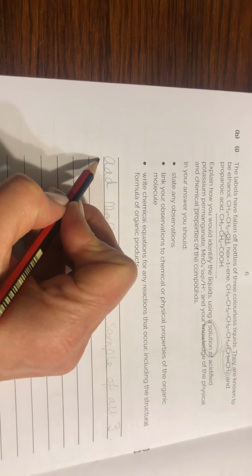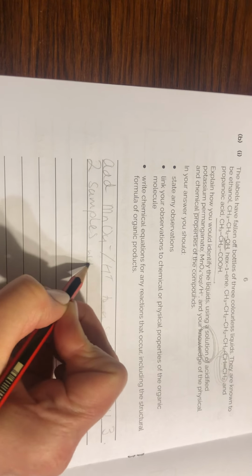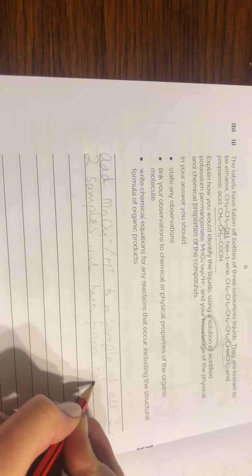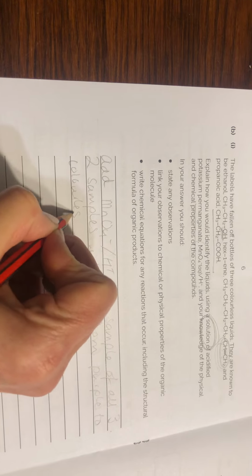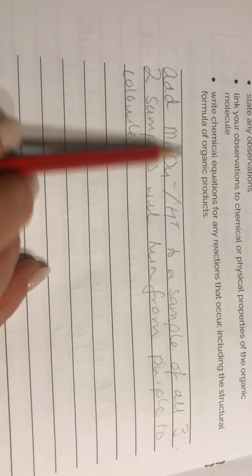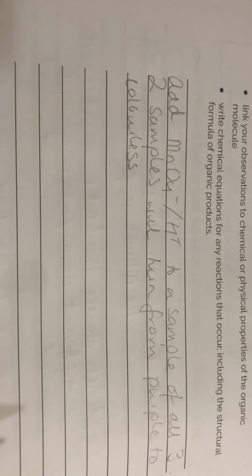So we're going to write 2 samples will turn from purple to colourless. Some people wanted to say will turn purple. Well, if you imagine yourself doing this, you're adding the purple stuff to all three. They're all going to be purple because you've put the purple stuff in.